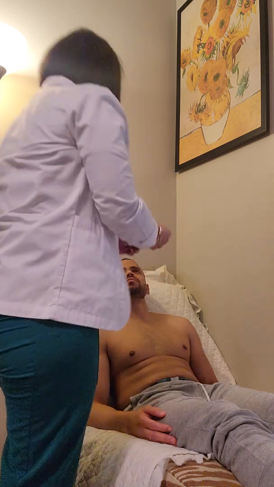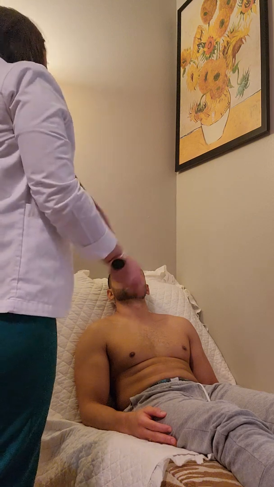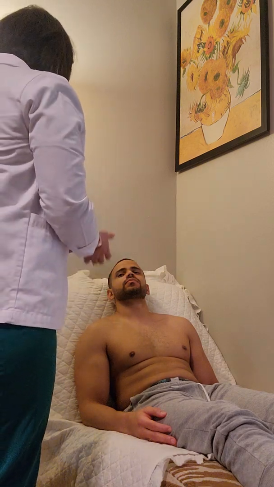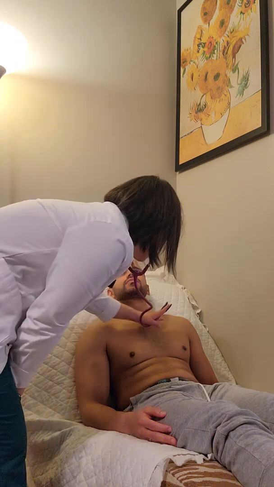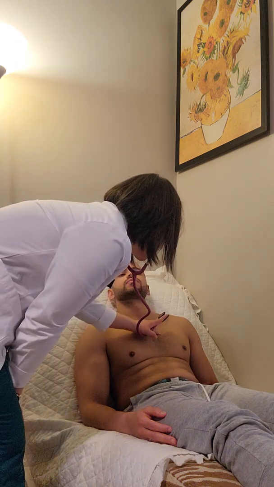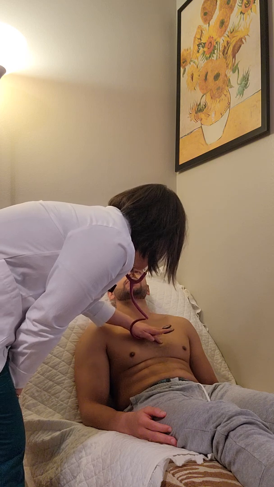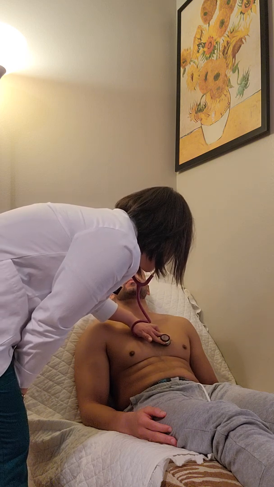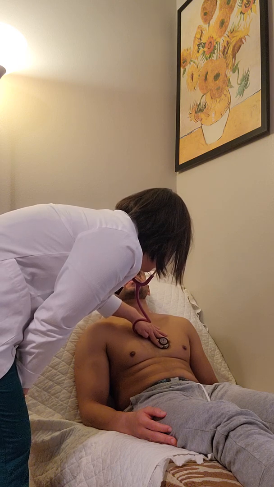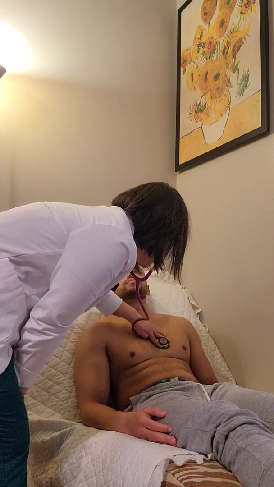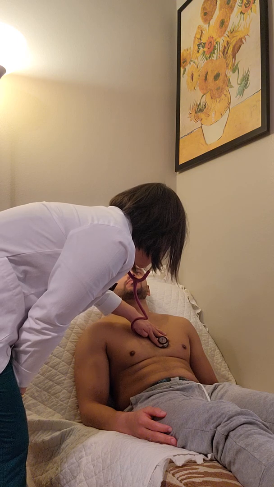Thank you. All right. So now I'm going to auscultate for the heart sounds, and I'm going to start off on the right, 2nd intercostal, sternal border, and I'm looking to hear the aortic valve here.